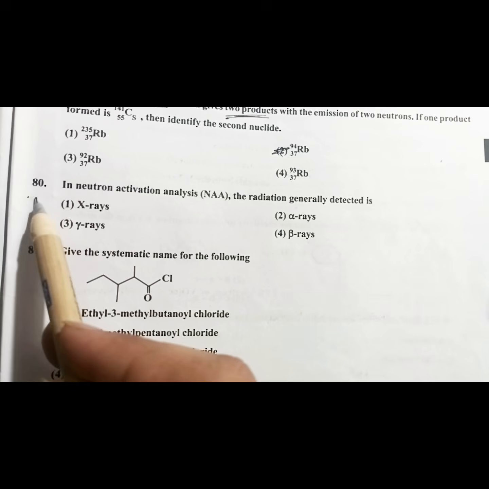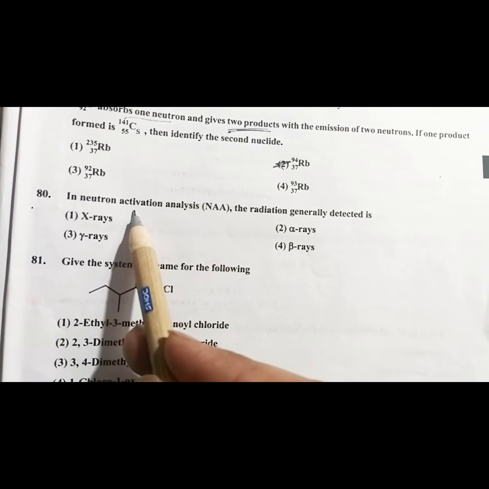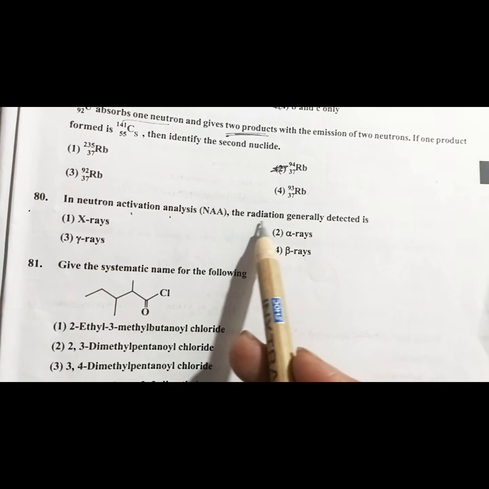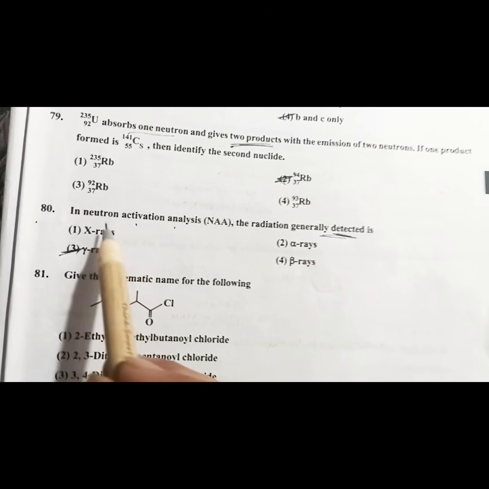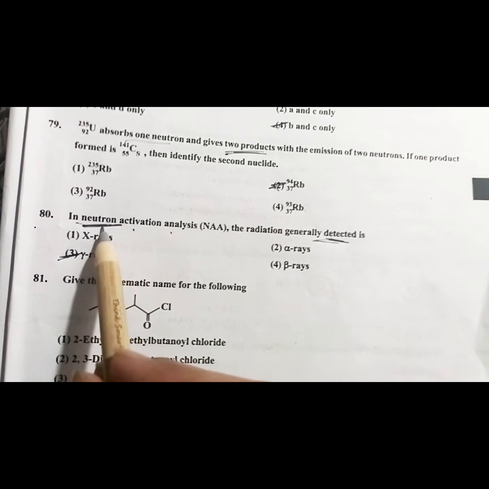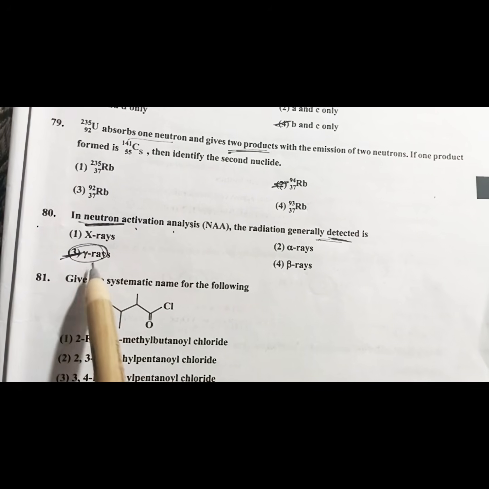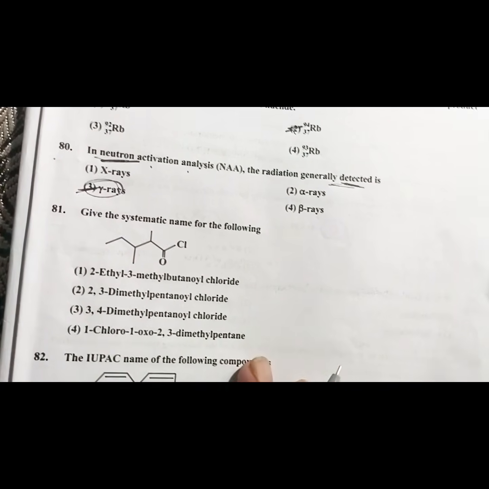For the 80th question, in neutron activation analysis, the radiation is generally detected by gamma rays. Okay, since it is a neutron emission, it is detected by gamma rays.